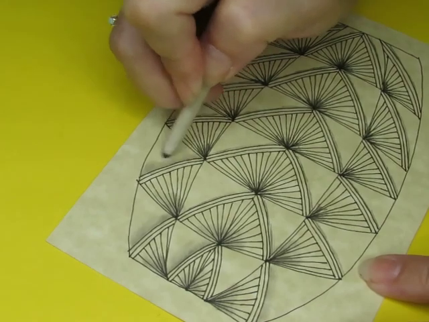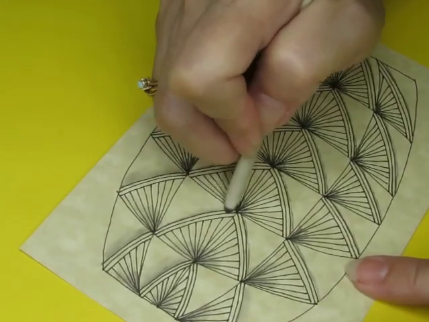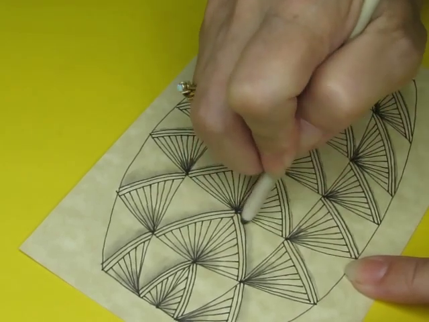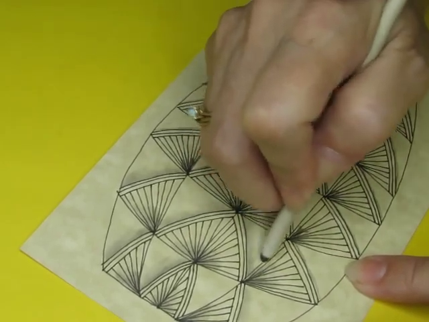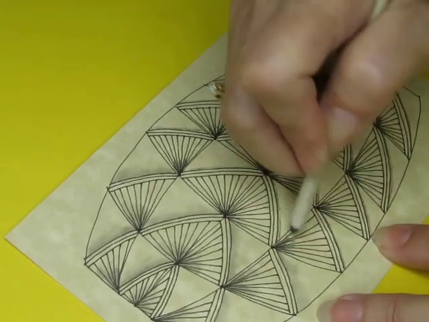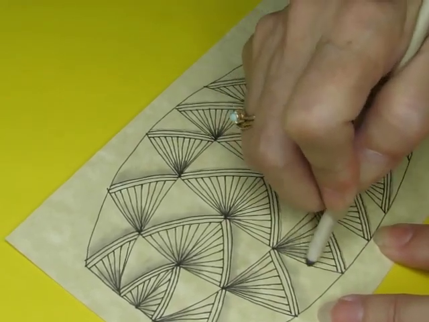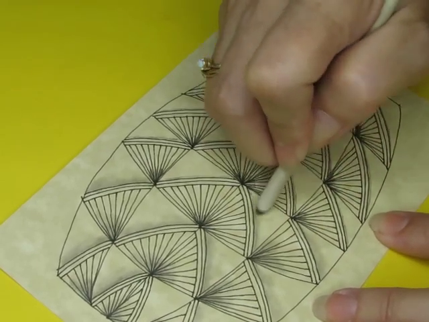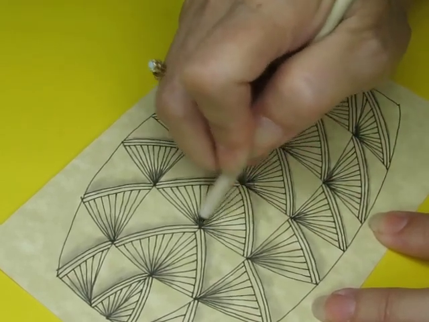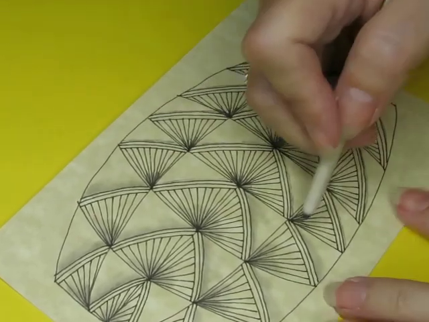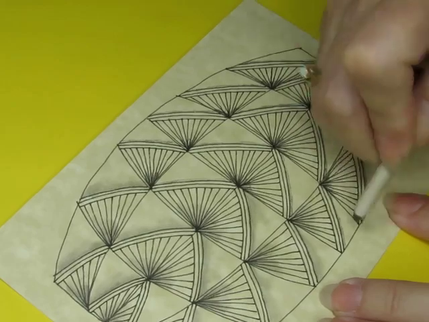If you don't have an art supply store near you, you live somewhere where it's hard to get to art supplies, a Q-tip will work. The end of your finger will work. A rolled up piece of paper will work. But these are super cheap. You get like 5 or 6 in a package for like $3. They're super cheap.